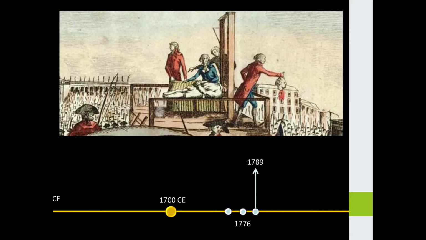Last thing we discussed last time was basically the abrupt end of the Rococo. Okay, the Baroque and the Rococo ended basically with the French Revolution right here in 1789. Now just to recap, 1776 is the American Revolution. So they're very much related.